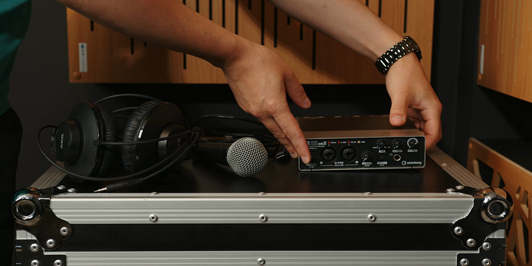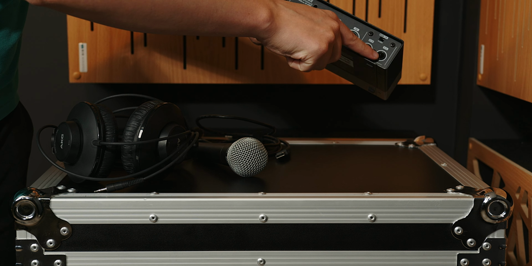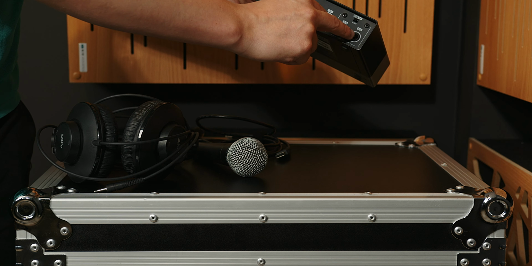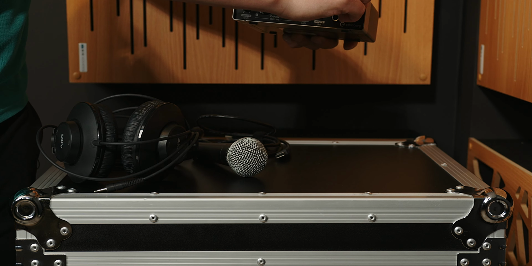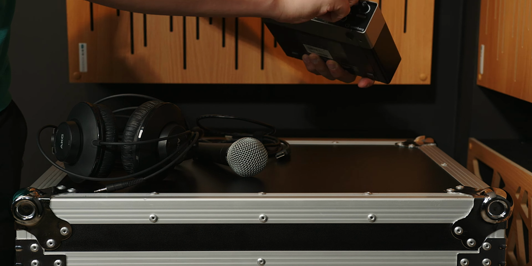from these two channels out, or which are the monitor outputs, right? So you can connect two speakers in here, and this particular knob will control that volume. Now we are gonna have here the phones, right?